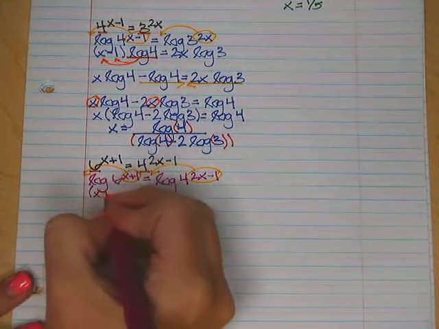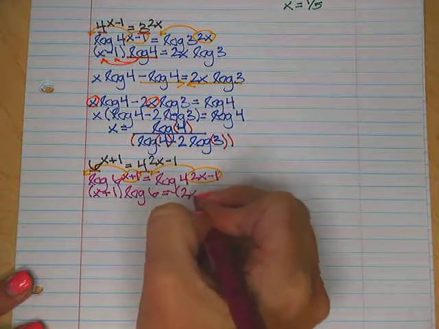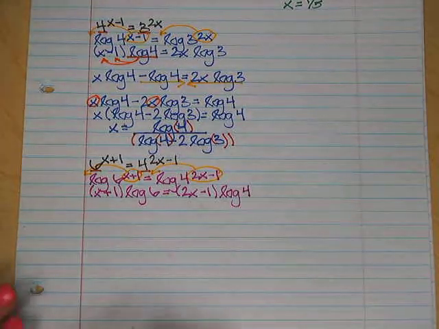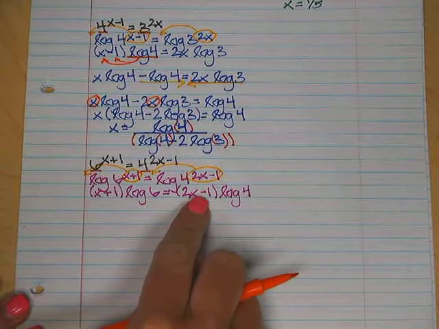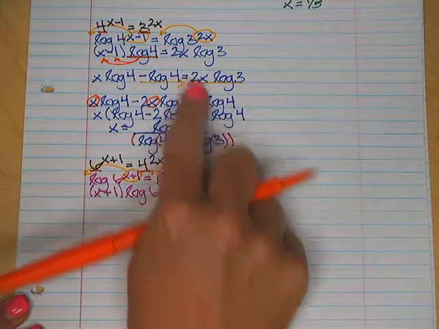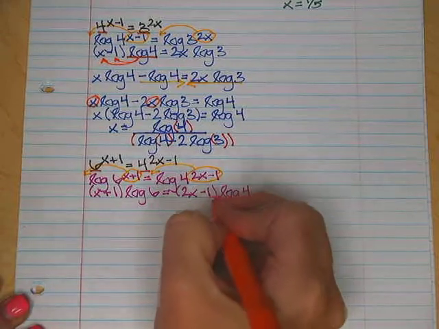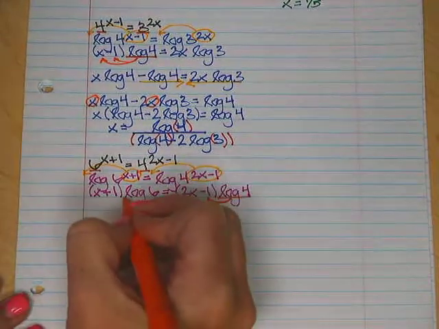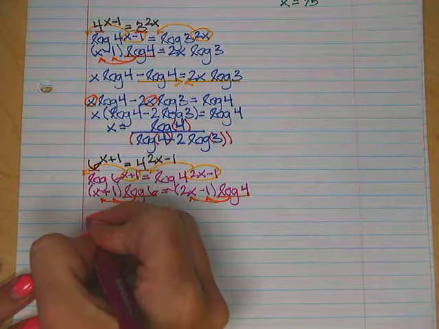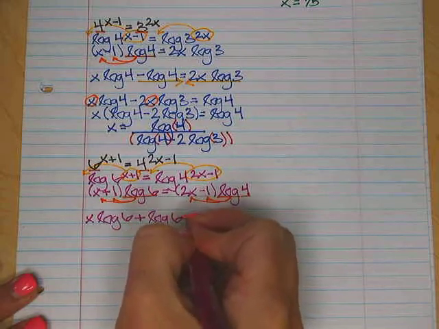Now, using our properties of logs, we're going to take the exponent and move it out front. So now we have x plus 1 log 6 equals 2x minus 1 log 4. This time we're going to have to distribute on both sides. In the previous problem, we only had a single term here, so we didn't have to distribute. But here, since we have two terms, we're going to have to distribute. So we'll have to distribute the log 4 on the right and the log 6 on the left.